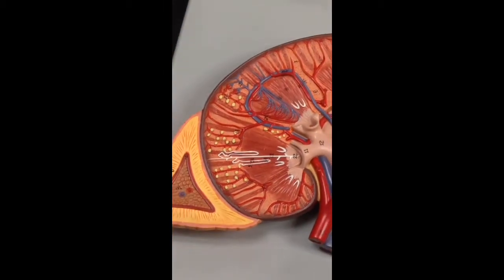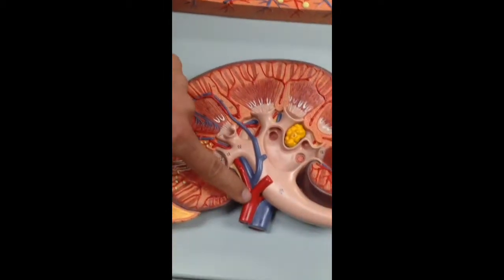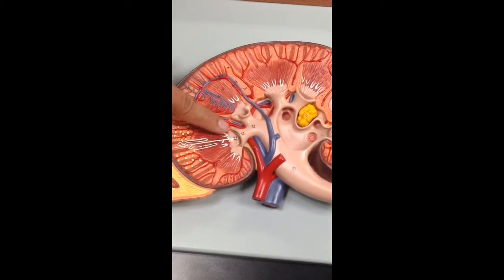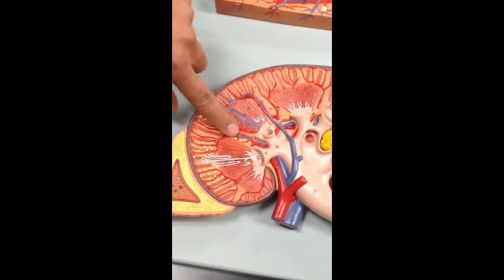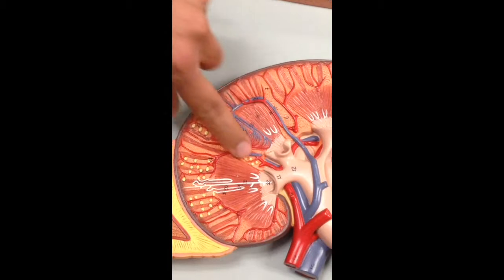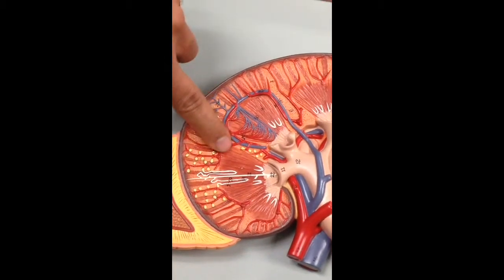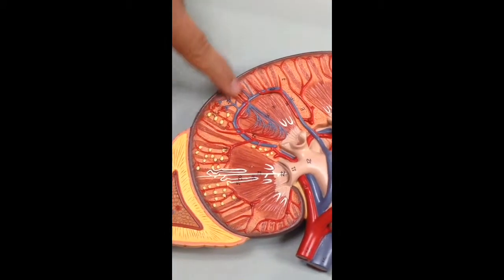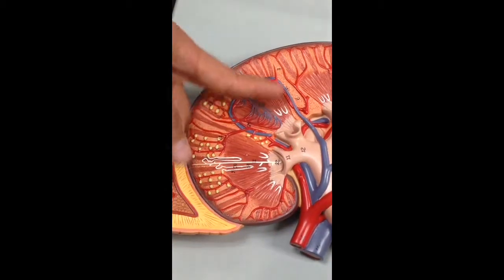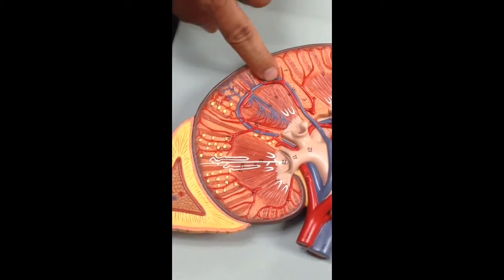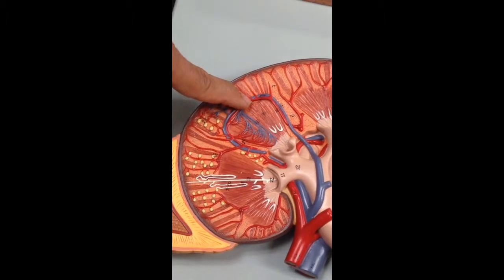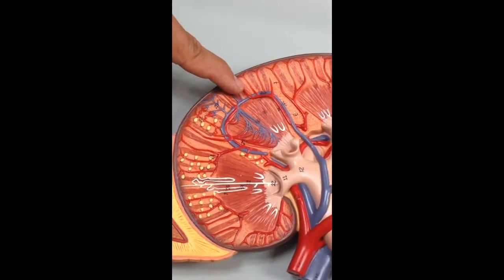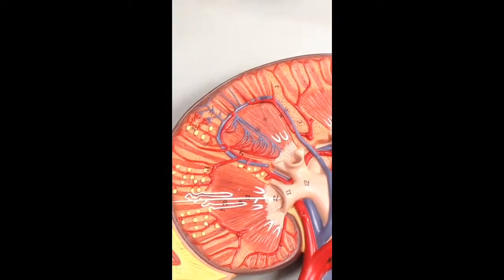All right, so as far as the blood vessels go, here's the renal artery, segmental artery. Again, it goes into the lobar artery and interlobar artery. And then once it comes between the vicinity of the cortex and the medulla, it becomes the arcuate artery. From there is the afferent arteriole. All right, but let's look at the rest over here.